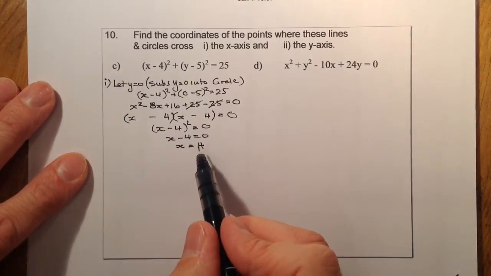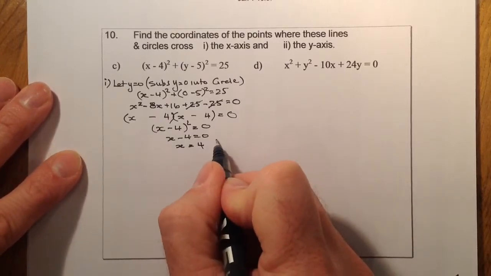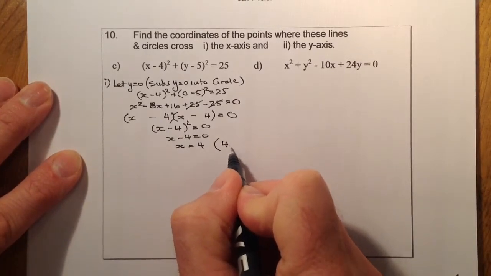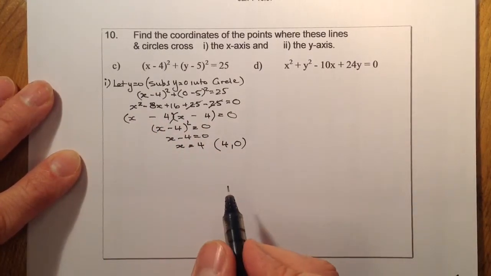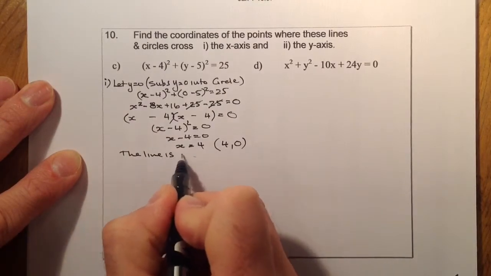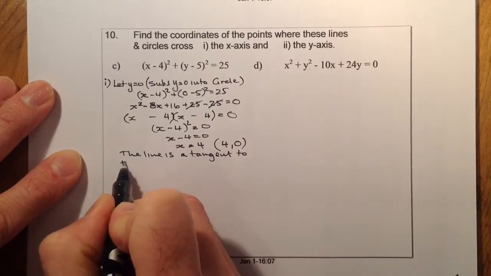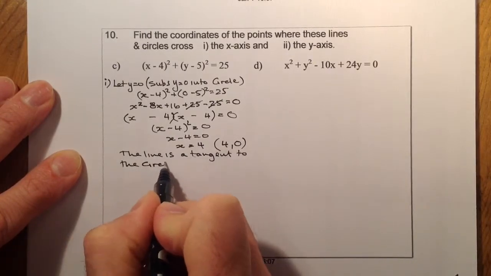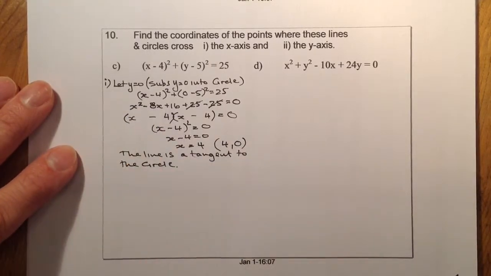So I've only got 1 point here. Okay, so what that would tell me is that there's only 1 point of contact, and that point is 4 for x, 0 for y. So that would tell me that the line is a tangent to the circle. And remember, the line is the y equals 0 line.